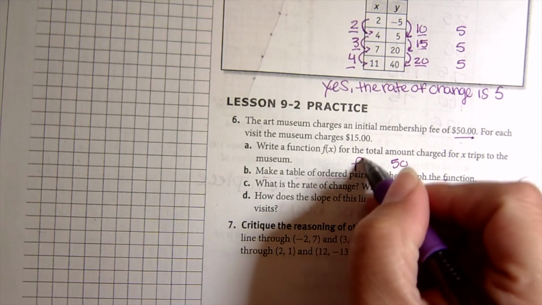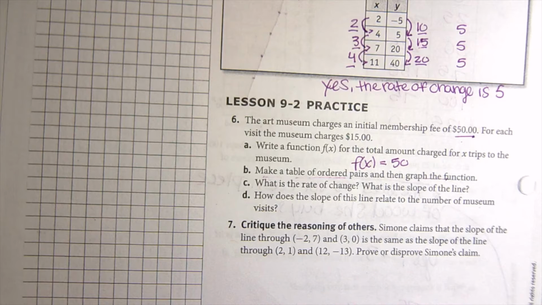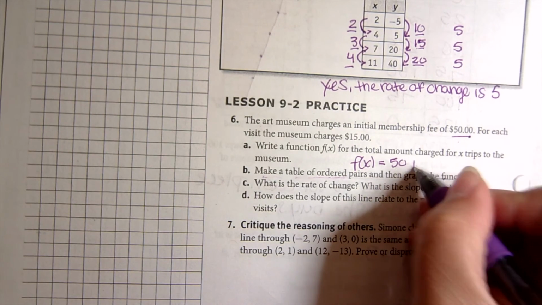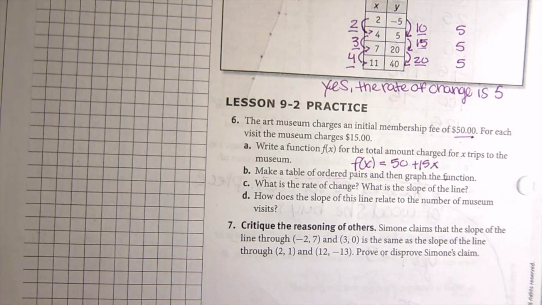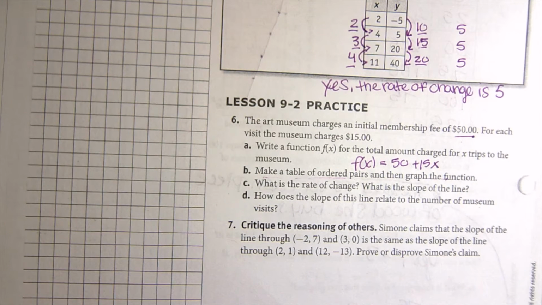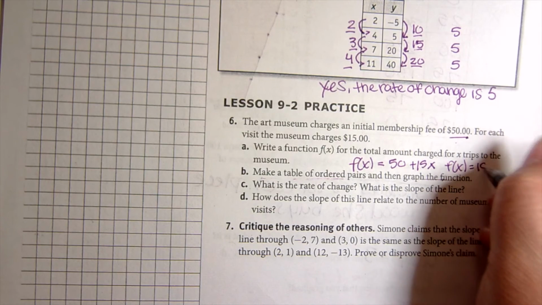You pay to have a membership with the museum, and that is $50. So it always starts off with f of x equals. So we know we're spending $50 just for the cost of membership. And then how much is it every time you go? $15. So we're adding another 15, but we don't know how many times you're going, so it's going to be 15 times x, and x stands for the number of times you go. It's also okay if you had f of x equals 15x plus 50.